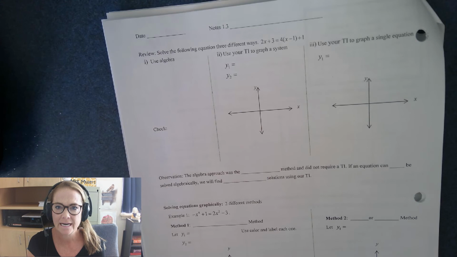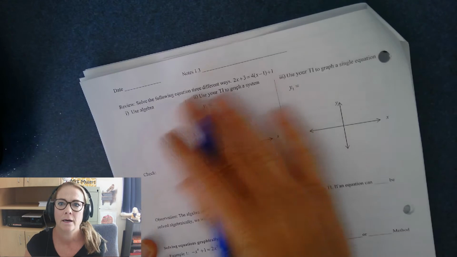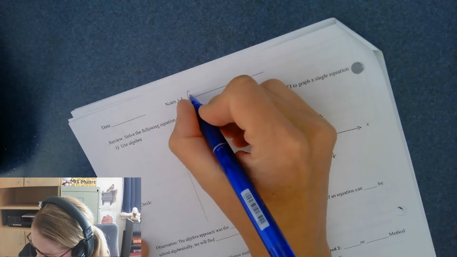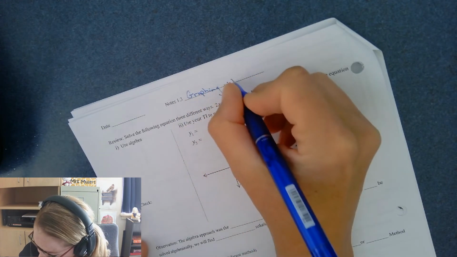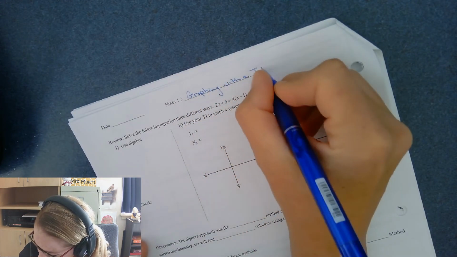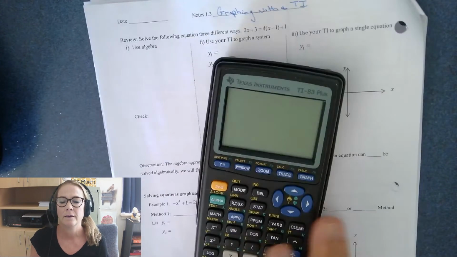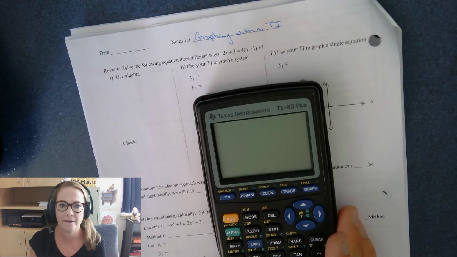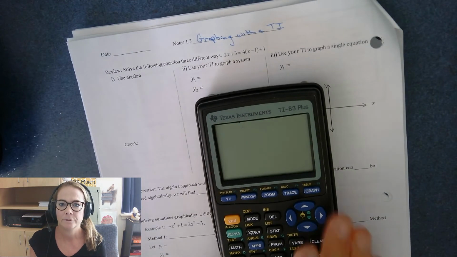Graphing with the TI, or another graphing utility such as Desmos, but we're going to stick with the TI because that's what you'll use on your tests this year. So the title here: Graphing with a TI. Okay, and so here is my TI right here. Definitely going to be getting a lot of use out of these this year, and then also if you move on to AB Calc or even BC Calc, we use these quite a bit.